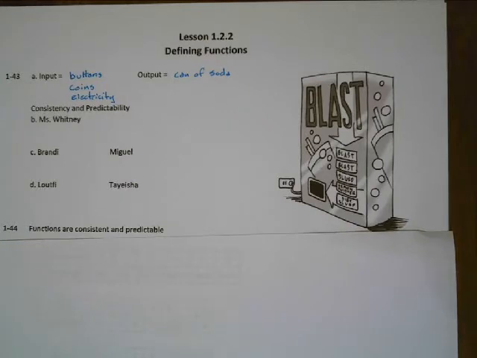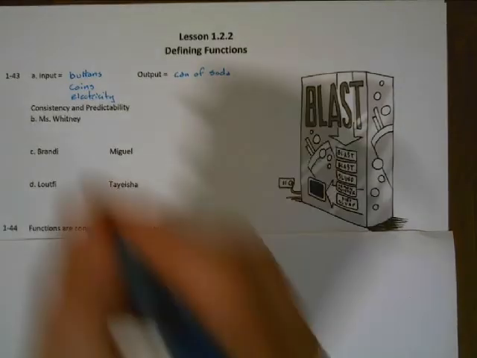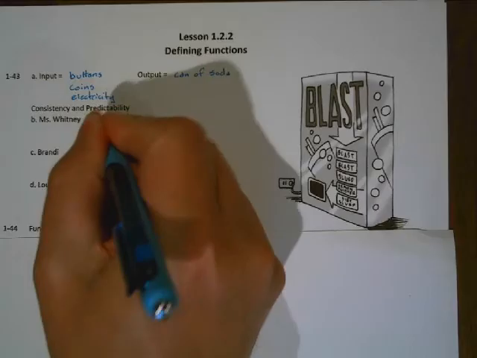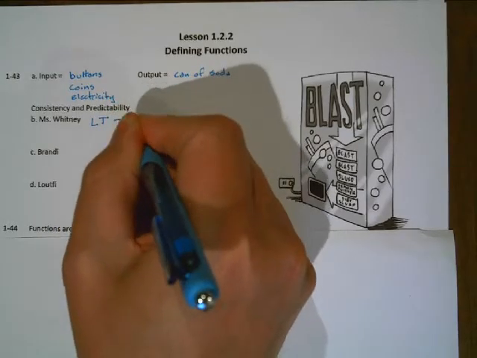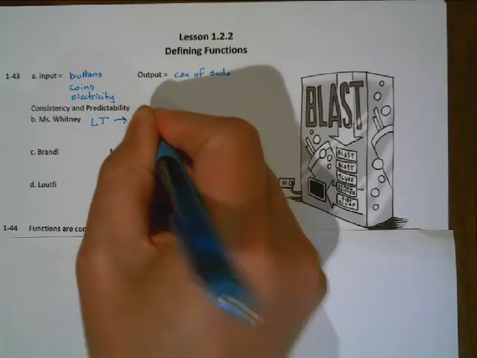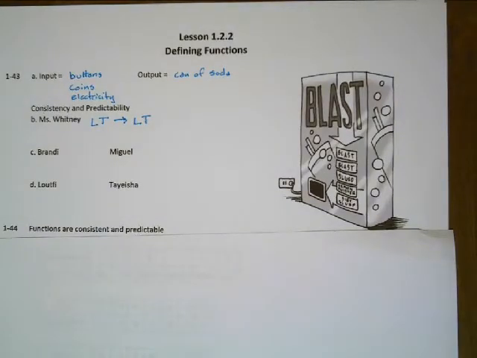So let's say that we've got Miss Whitney. She goes over there. She's super thirsty, and she likes lemonade drinks and stuff. So she's like, okay, I want a lemon twister. So she goes up to the machine. She presses the button for lemon twister, and what comes out? Lemon twister. So her input was to press the button for lemon twister. The output is she gets lemon twister, which you would hope that if you press the button, you get what you're looking for.